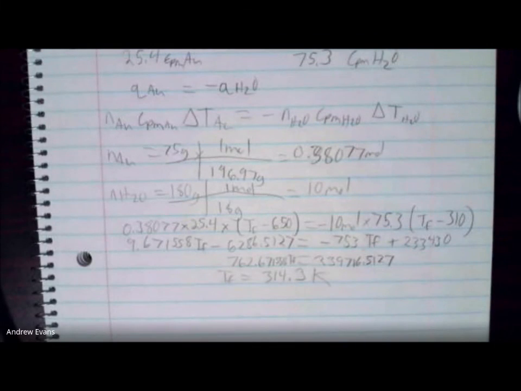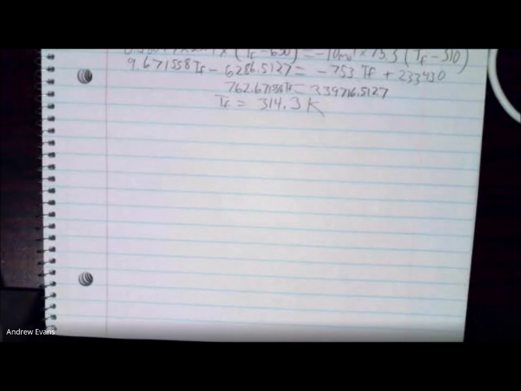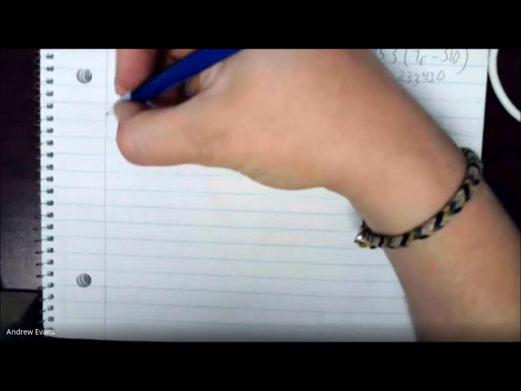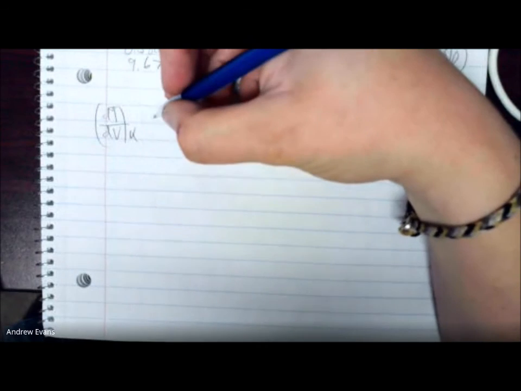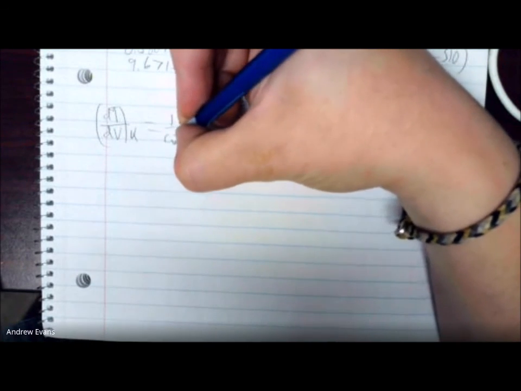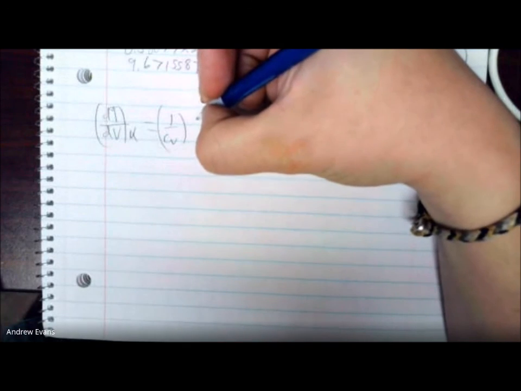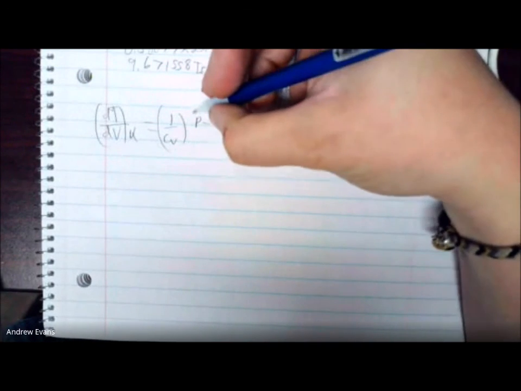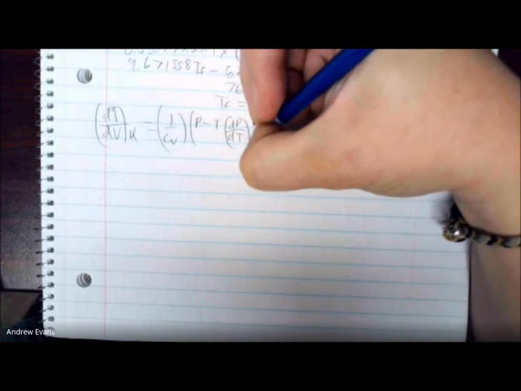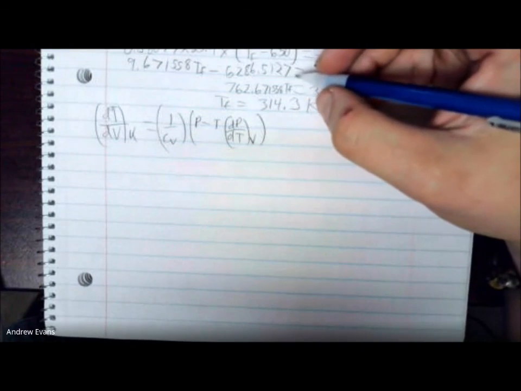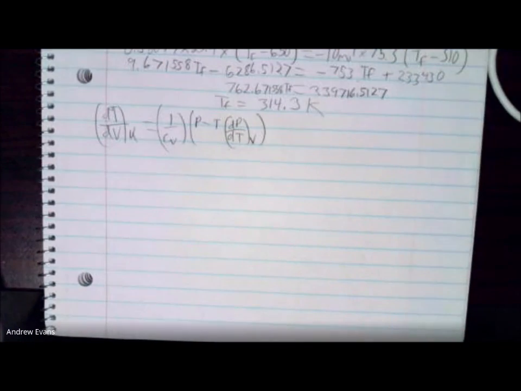Looking at problem 16 real quick. Problem 16. 16 is the Joule coefficient, defined by dT dV at a constant U, is equal to 1 over C sub V times P minus T dP dT at a constant volume. Calculate the Joule coefficient for an ideal gas and for a van der Waals gas.